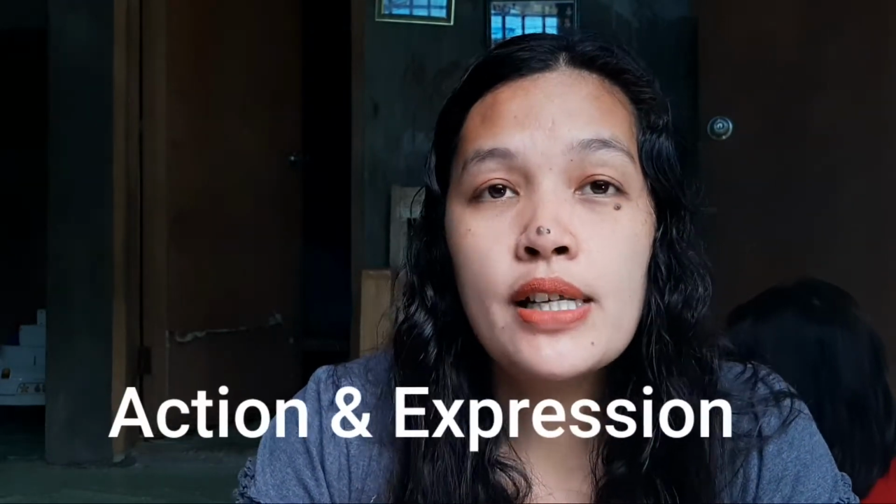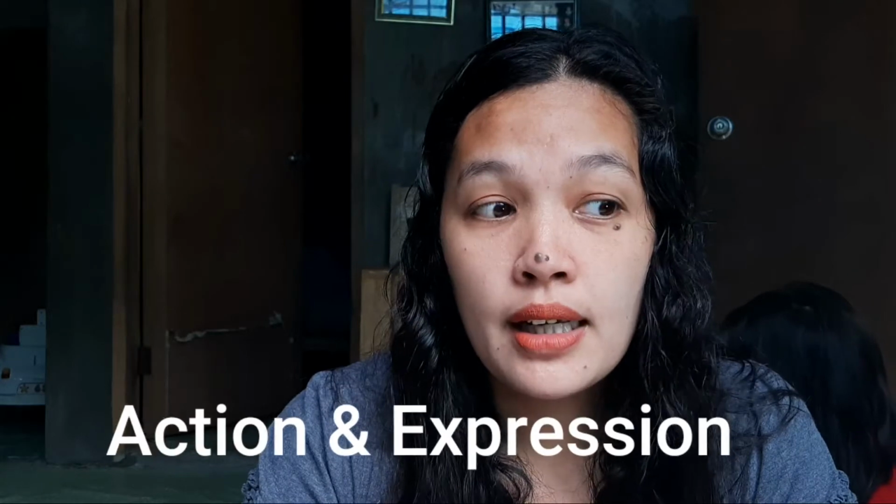Second would be action and expression. UDL suggests giving kids more than one way to interact with the materials and to show what they've learned. For example, students might get to choose between taking a pencil and paper test and having it in the form of an oral presentation or doing it as a group project.